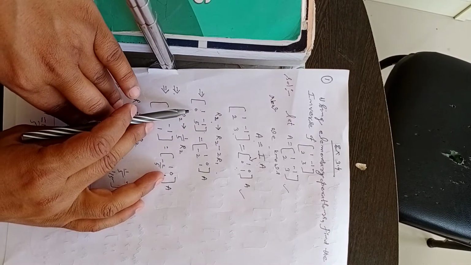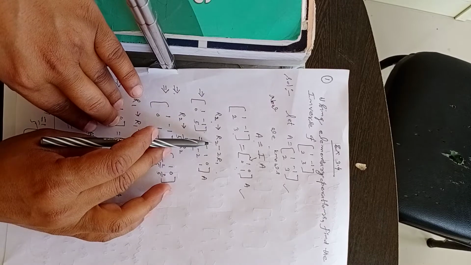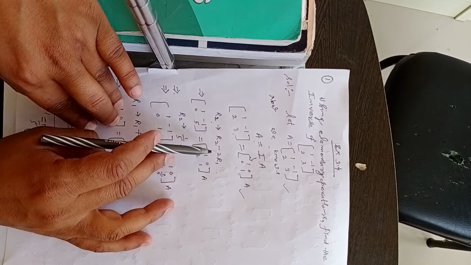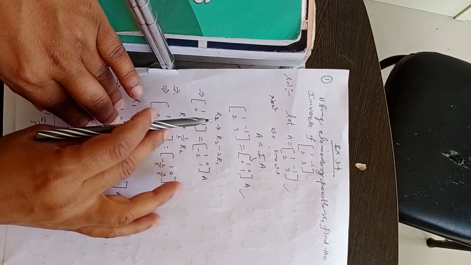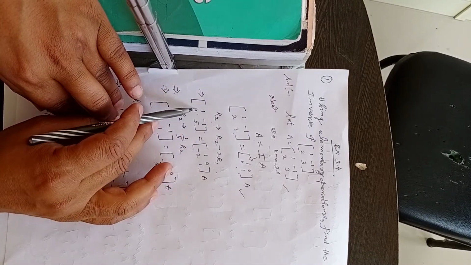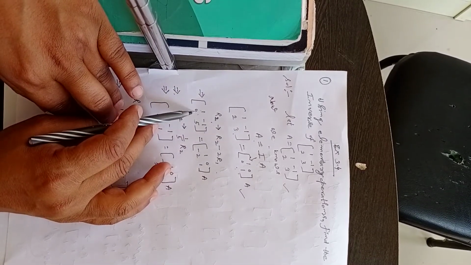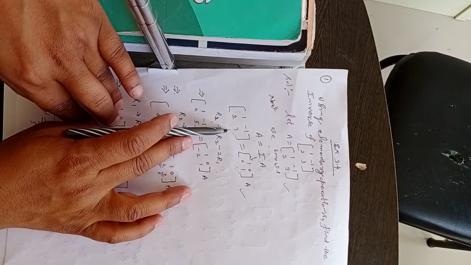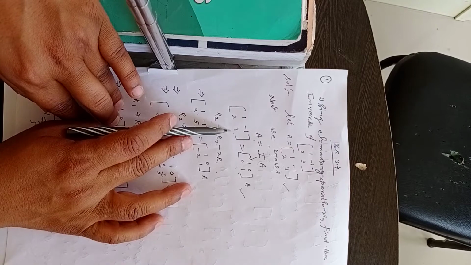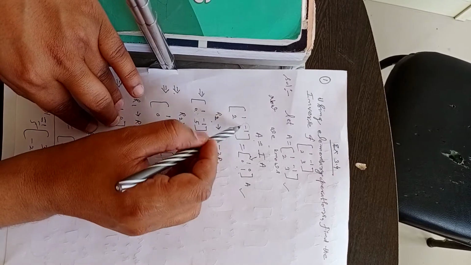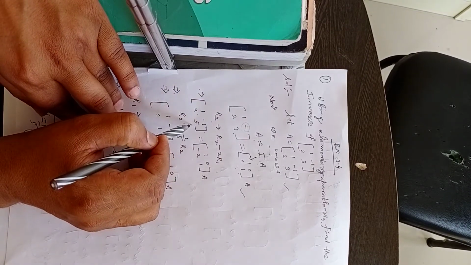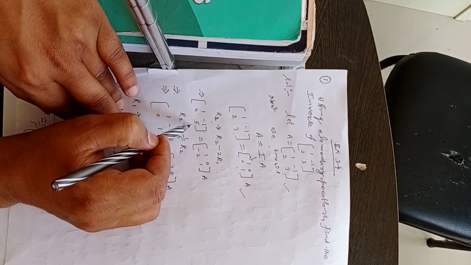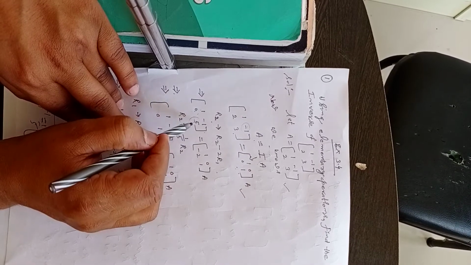When we subtract, R2 minus 2R1, what will come? 2 minus 2 into 1, so 2 minus 2 will be 0, and 3 minus, here it is minus times minus, so it will be plus, so it will be 3 plus 2, it will be 5.